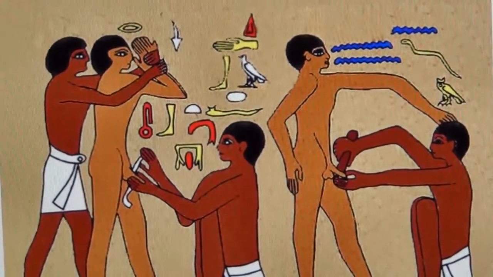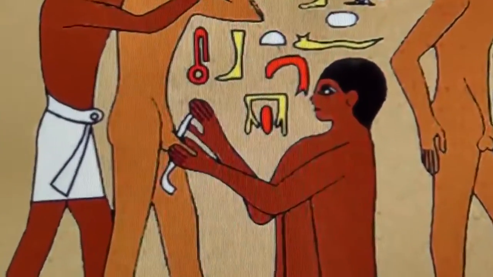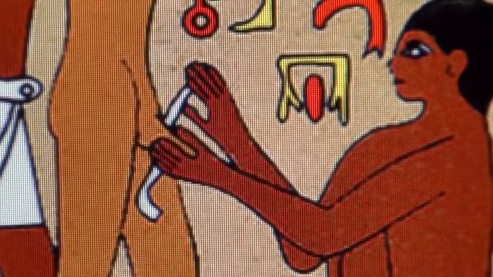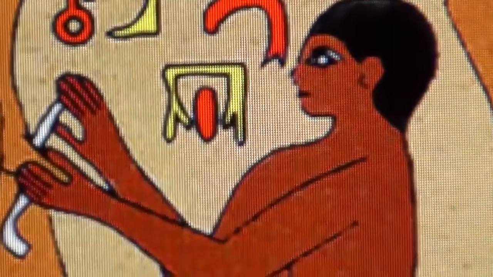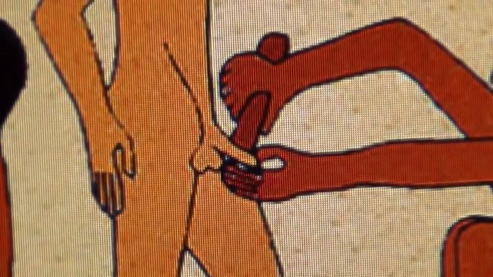So this is an authentic pharaonic picture, so what do you think they're doing? Now what is he doing? Well, he's cutting it off, isn't he? There, and here he's showing it here, cut it off. There, chuck. Cut off God's creation.